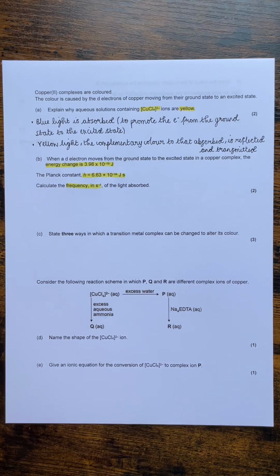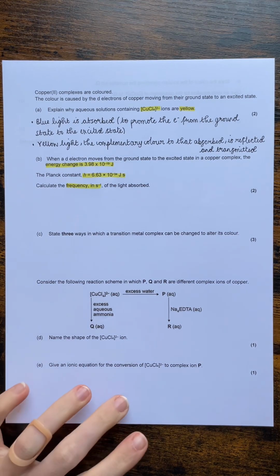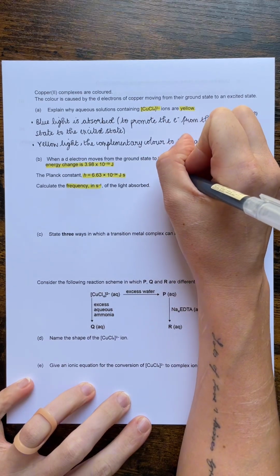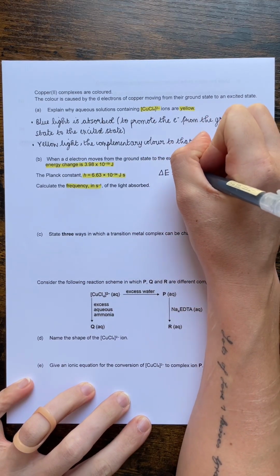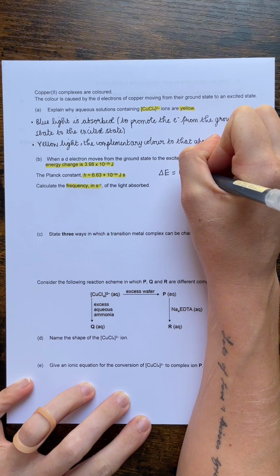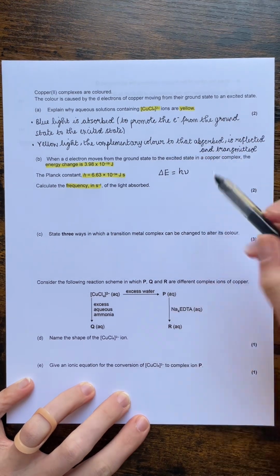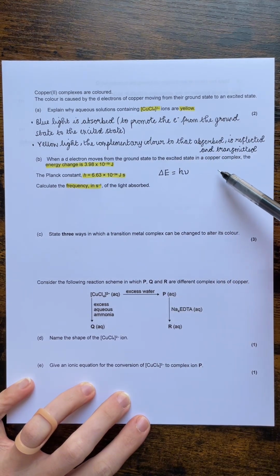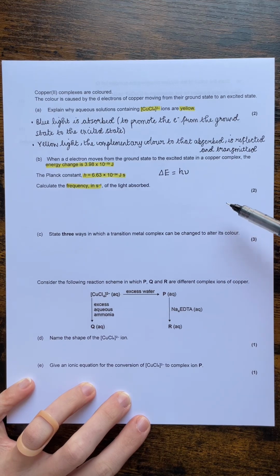Now this is an equation that we're going to need to remember. So delta E, the energy gap, is equal to Planck's constant times by the frequency, or it's Planck's constant times by the speed of light divided by the wavelength.